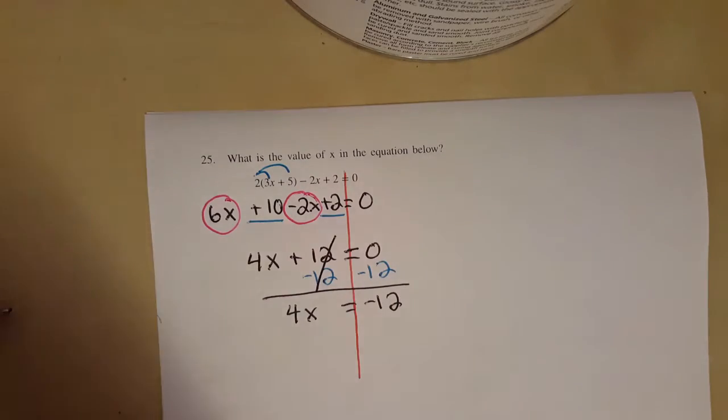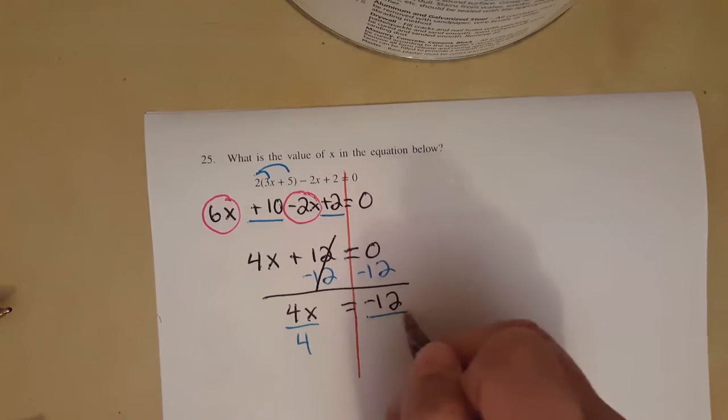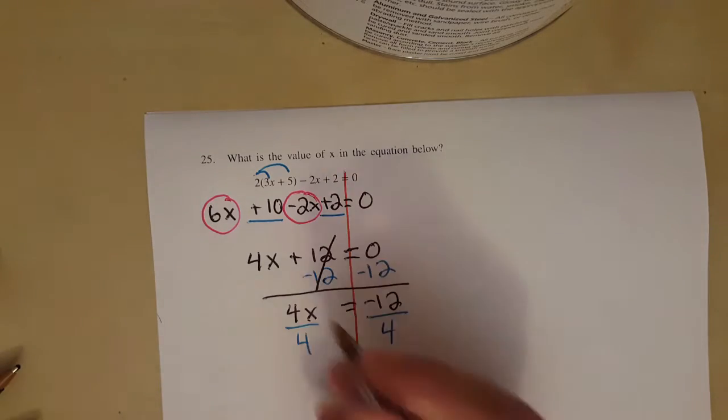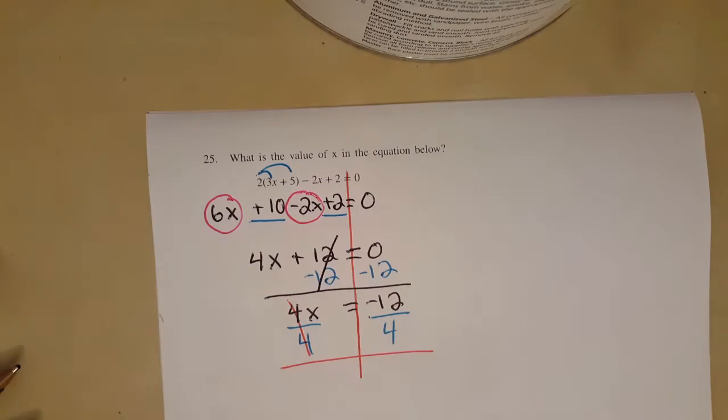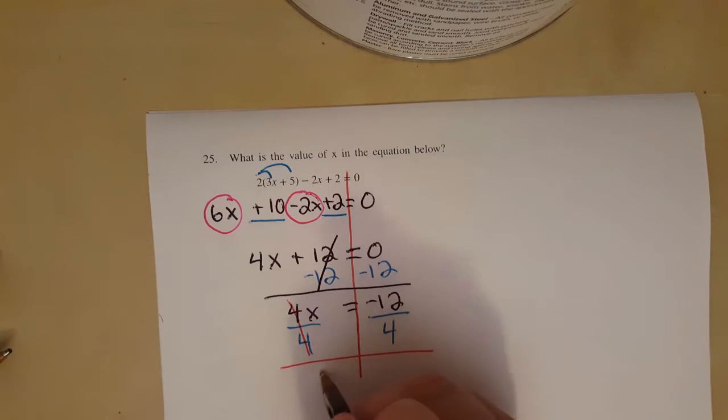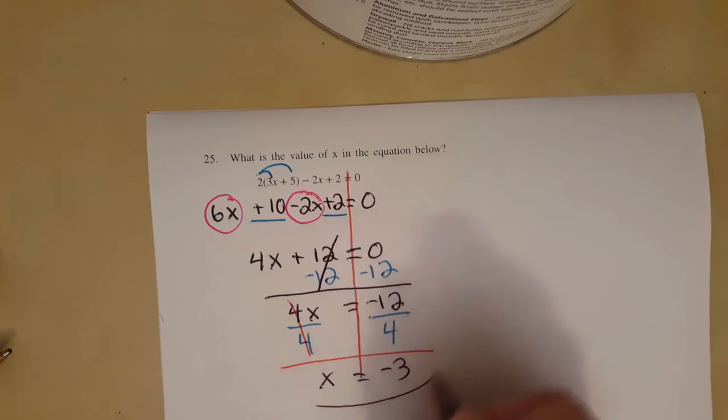One last step, I'm going to divide both sides by 4. And 4 divided by 4 is 1x, or just x. And I get x equals negative 3.